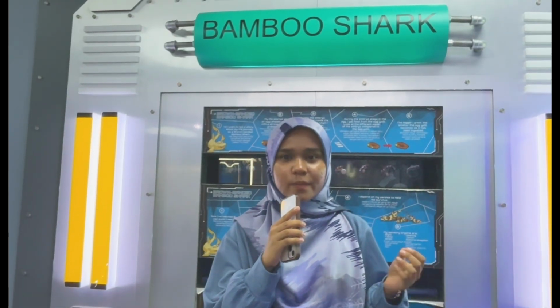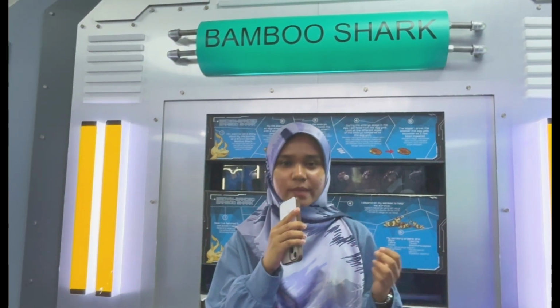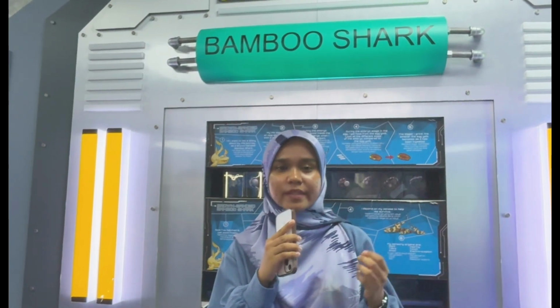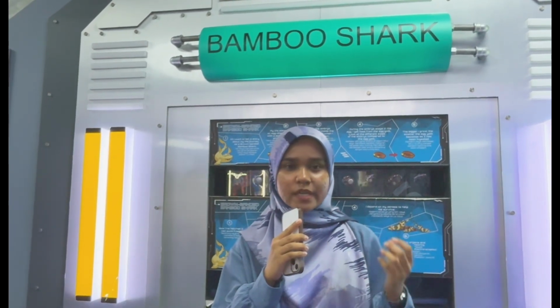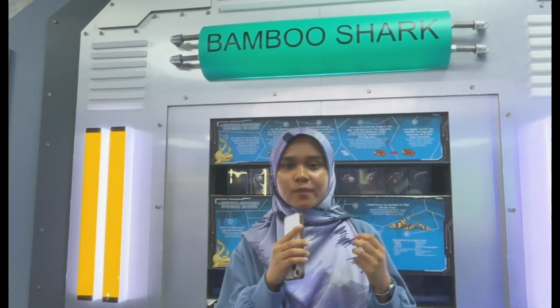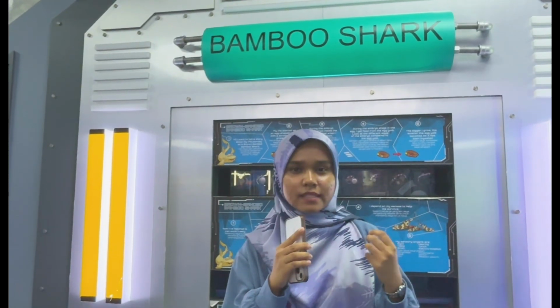There are a lot of impacts from losing these endangered species. One of them is ecosystem imbalance. This is because marine species play a crucial role in maintaining the balance of their ecosystems. For example, predators like sharks help regulate the populations of other marine animals. The loss of such species can lead to overpopulation of certain species and depletion of others. Hence, it can disrupt the entire ecosystem.